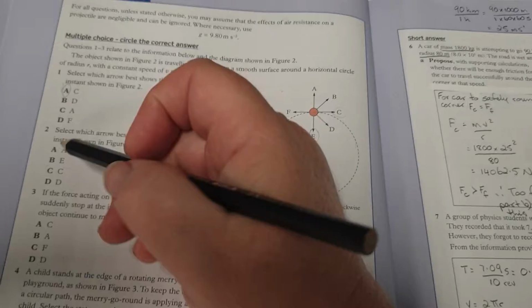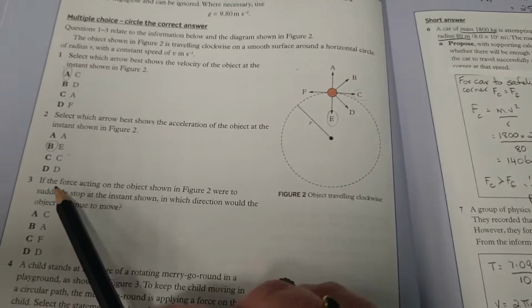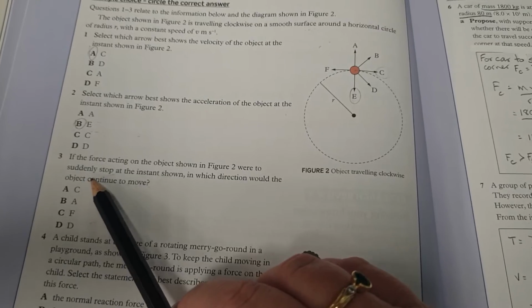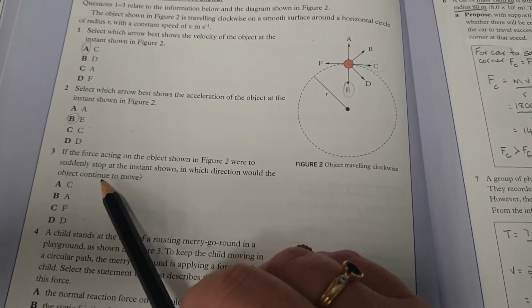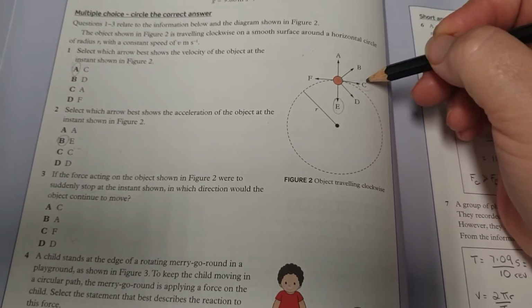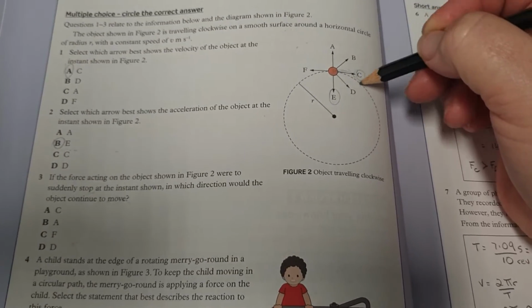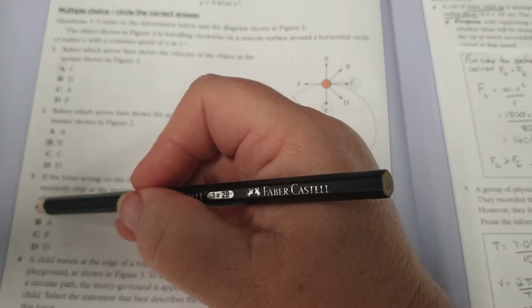No, that's the question we just did. If the force acting on the object shown were to suddenly stop at the instant, what direction would the object continue to move? Well, it'll go along this path here. That's its instantaneous velocity there, so that's the path that it will take. So C.